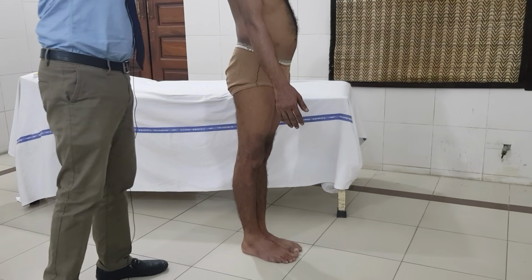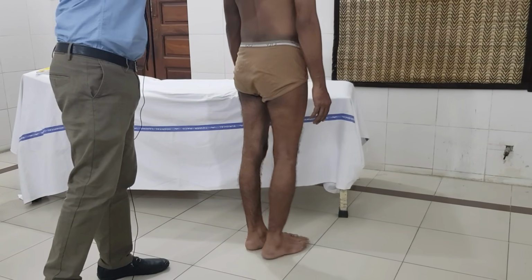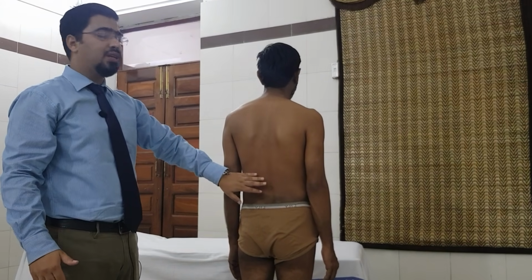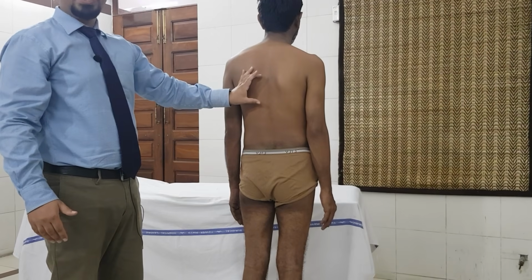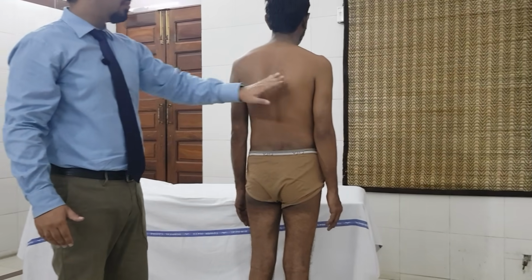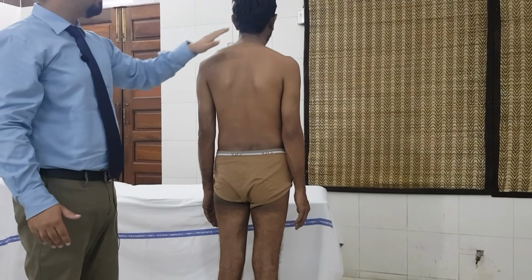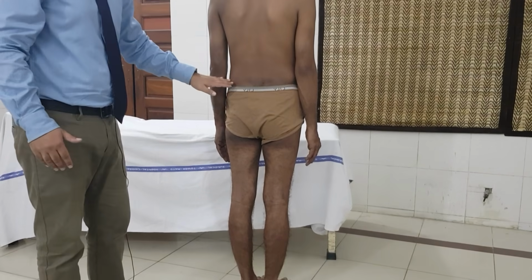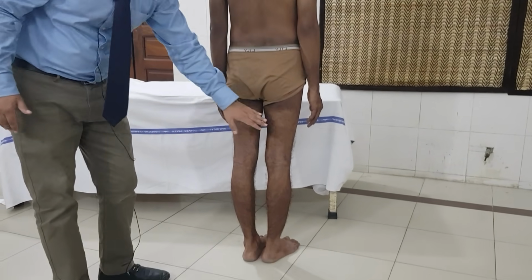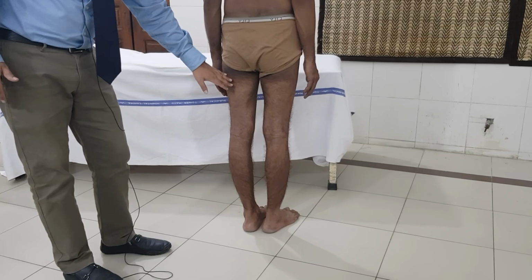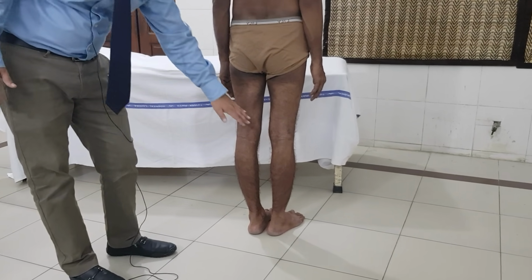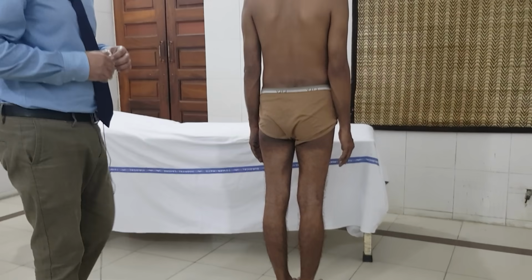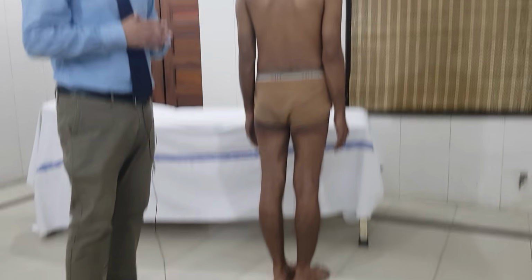Then from the back, now I am coming to the back. On the back it will tell me about any scoliosis, any deformity, any kind of abnormality of the spine. You will see shoulder and scapular symmetry, then the spine, then the anterior superior iliac spine levels, then again muscle wasting, any kind of asymmetry, calf muscle, popliteal fullness, and then whether the heels have physiological valgus or not.